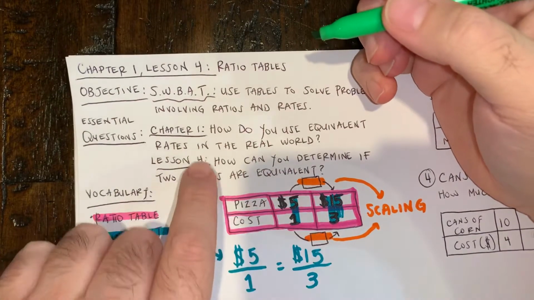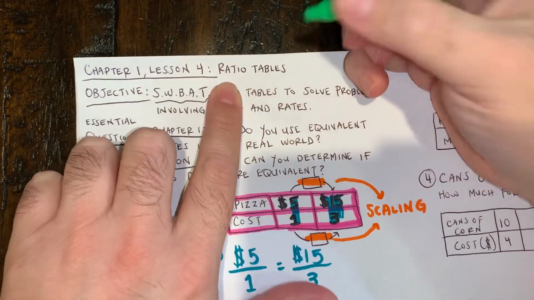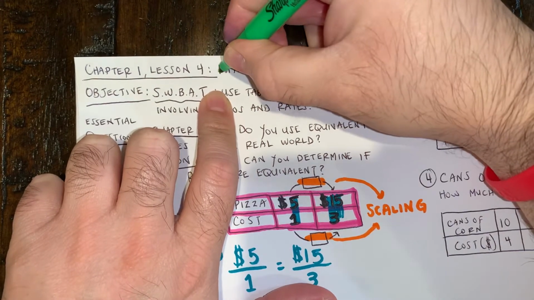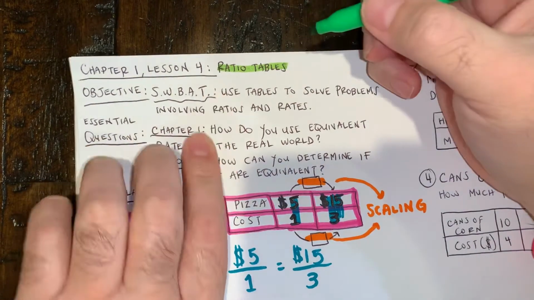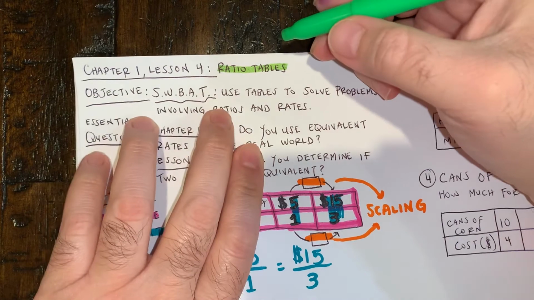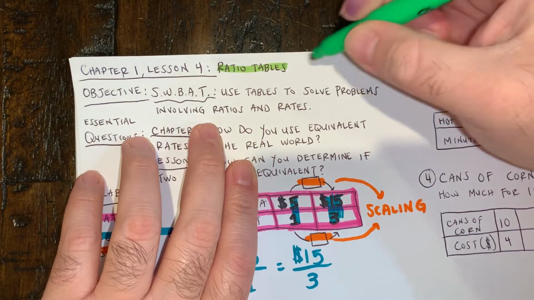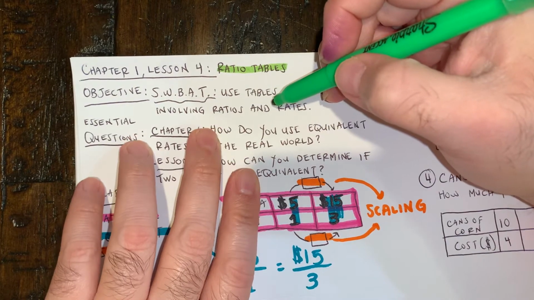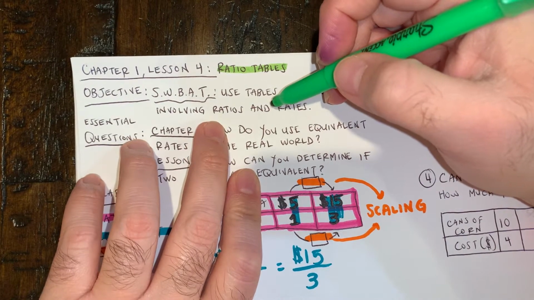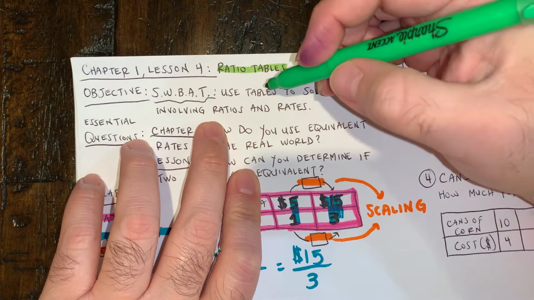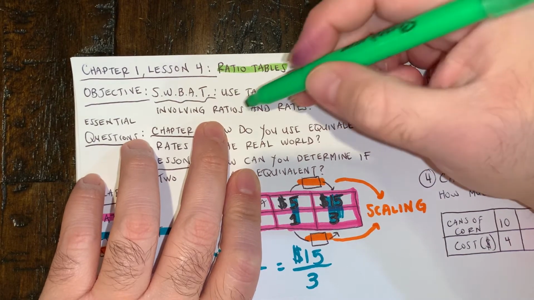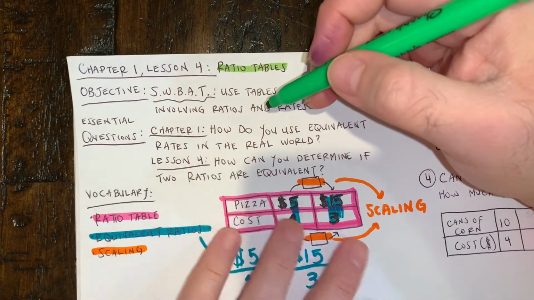In this video, we will cover Chapter 1, Lesson 4, Ratio Tables. The objective we're going to be focusing on is that students will be able to use tables to solve problems involving ratios and rates. So it's sticking to the theme of the chapter, which is ratios and rates. So we're still going to be dealing with ratios and rates.